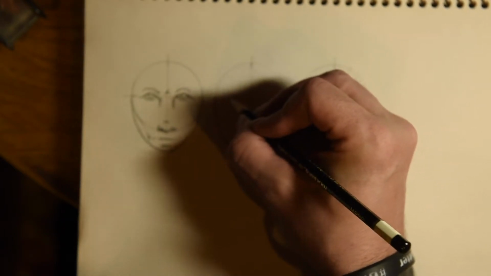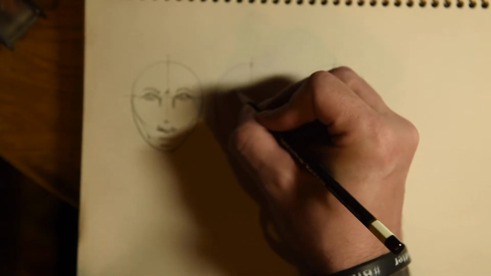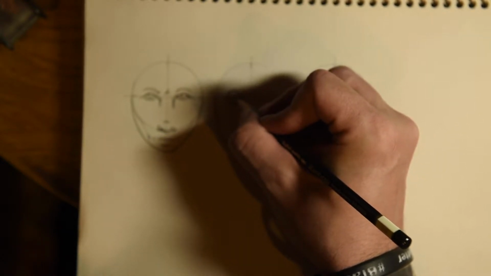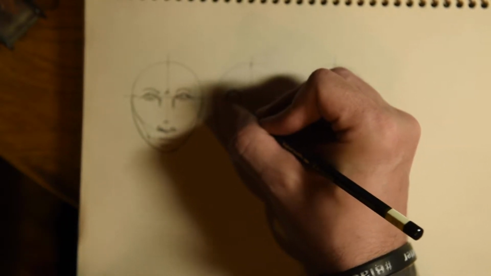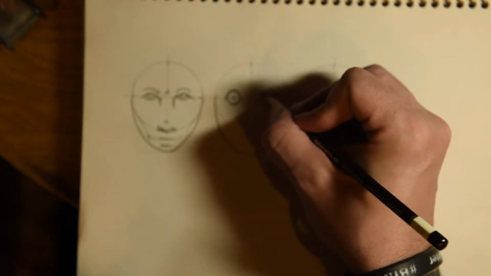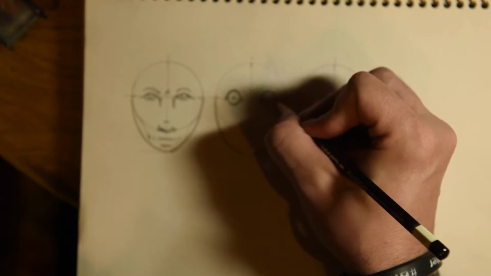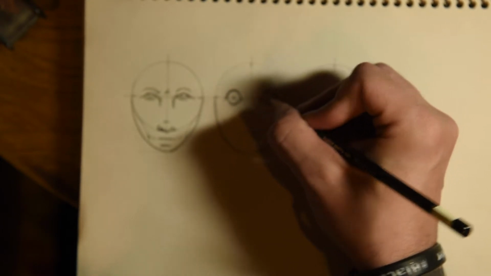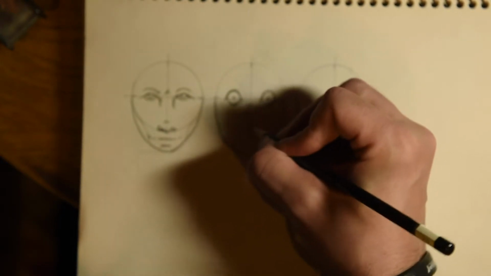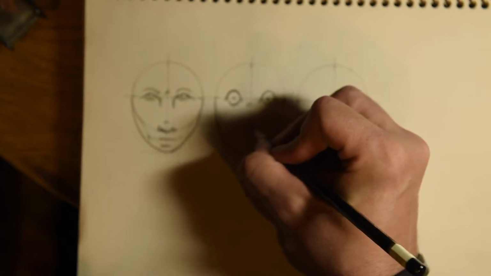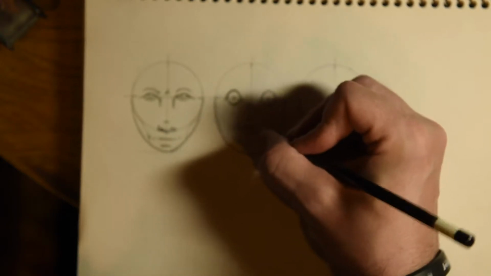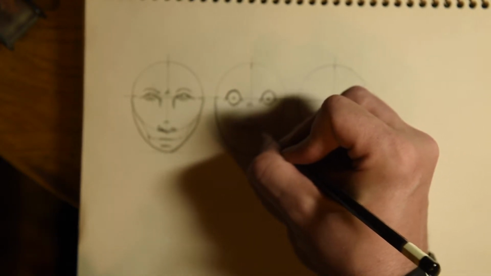I could take these eyes and I could really bug them out, but keeping in mind that I'm still basing it off the same proportions of my head. Same things. I can move the nose up if I wanted. So maybe the nose is wrinkling a little bit. Maybe I've got this character who's kind of yelling.